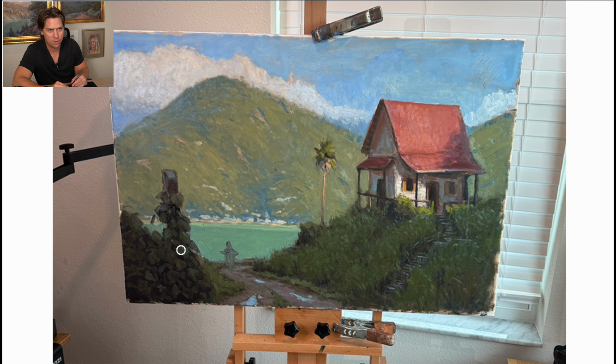Still have a lot of work going in and developing those and getting the colors right and getting that reflected light from the sky a lot better. Started putting in my tree here, which I think is working well. It's getting hit with sunlight, which is nice to have something green with sunlight on it in the foreground.